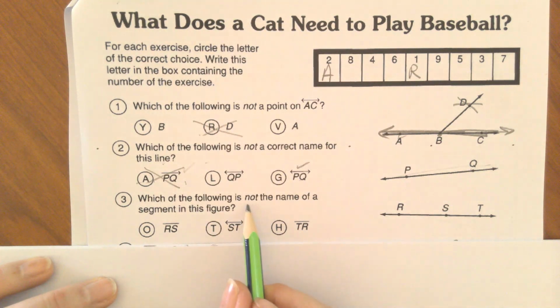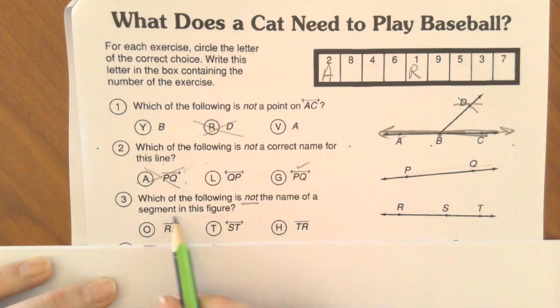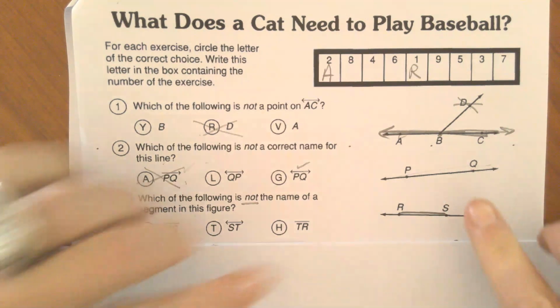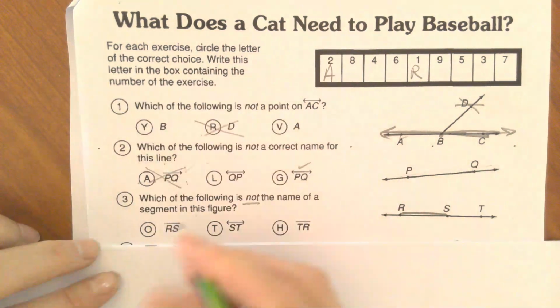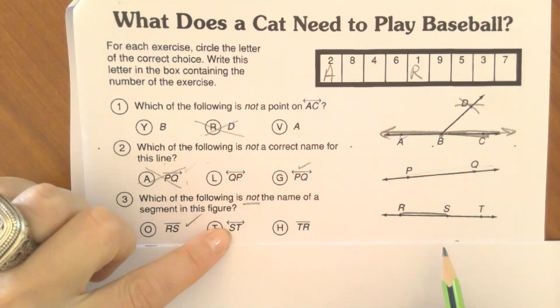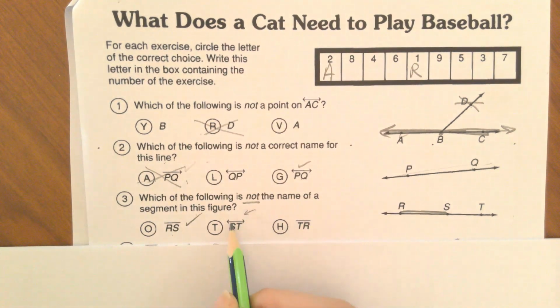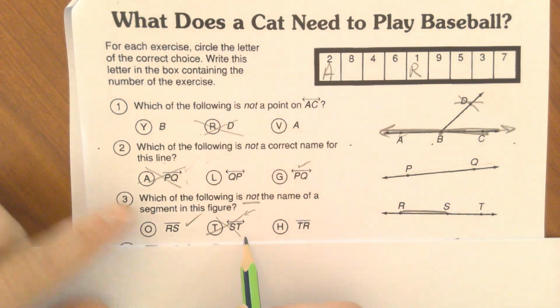Which of the following is not the name of a line segment here? So is RS a line segment? Yep, if I cut it here, that's a line segment. ST, oh, look at the hat on it. That says line. That's a line segment, that's a line. So this is not a line segment. So 3 is T.